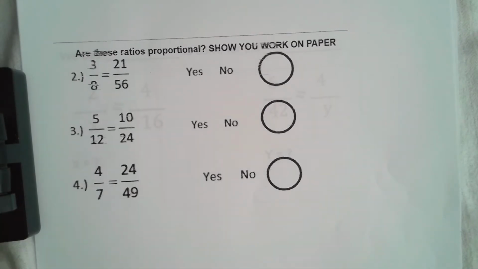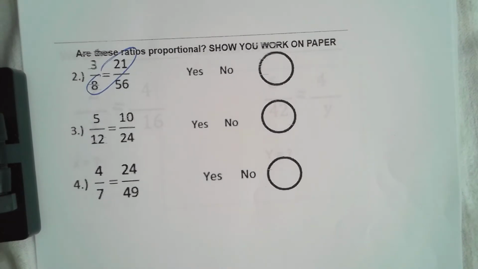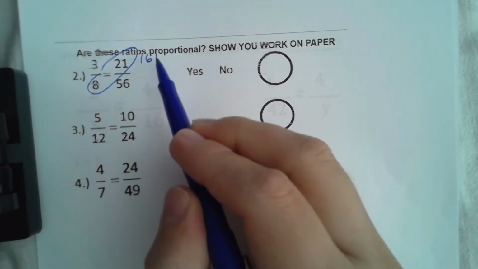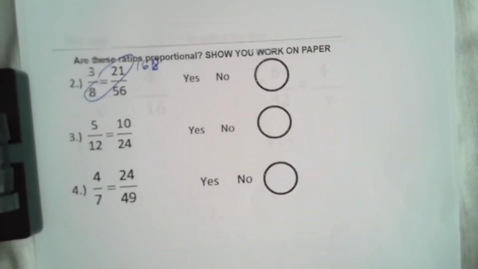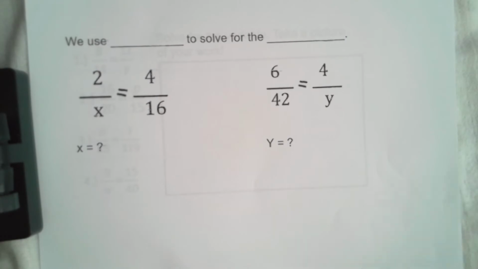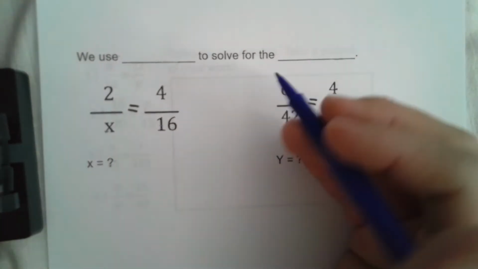Okay. Are these ratios proportional? 8 times 21 is 168. Wait, are these the ones I just did? Yes, let's skip this. My bad. I did that for another student. Okay, I was like, I'm pretty sure we're supposed to be here right now.